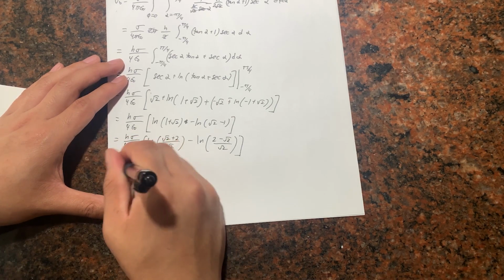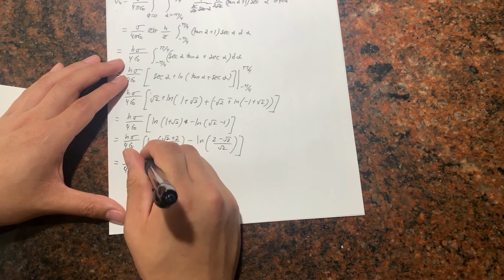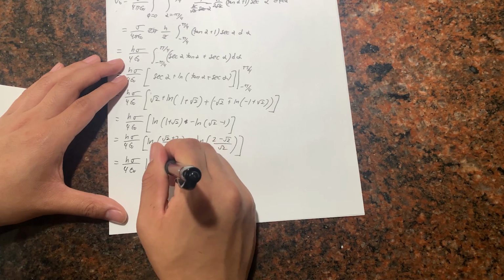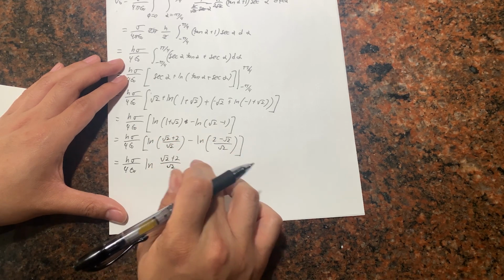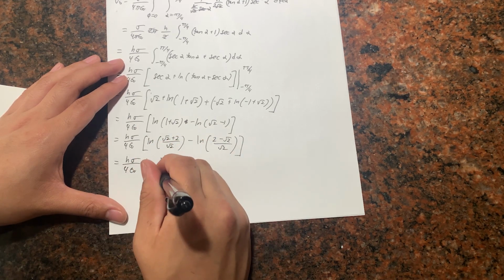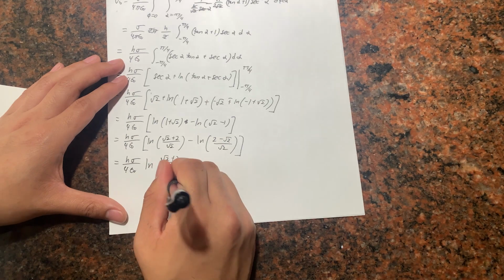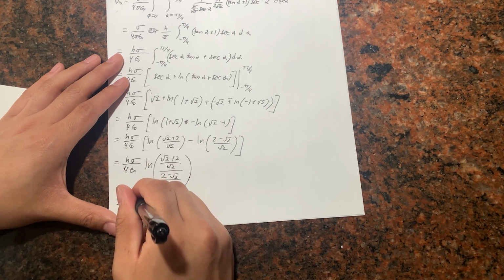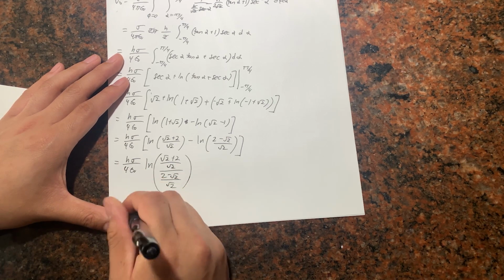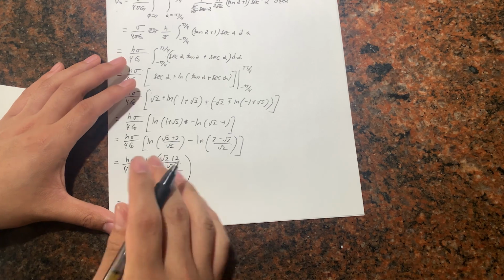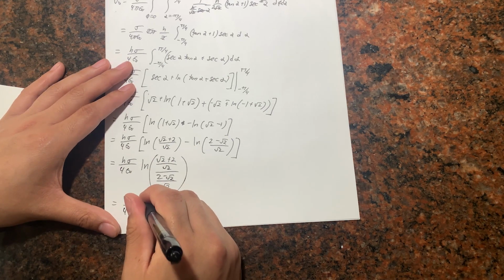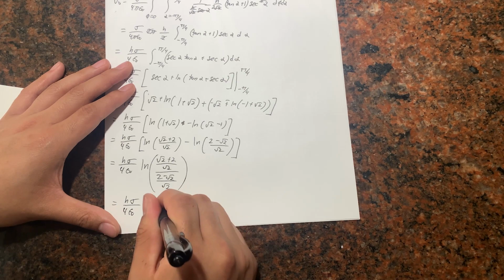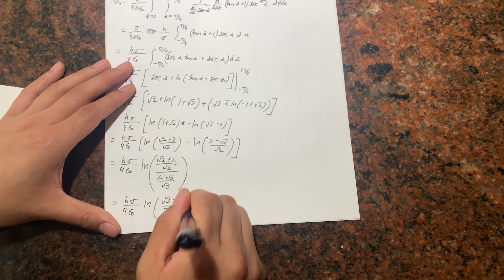So h sigma over 4 epsilon naught times the ln of root 2 plus 2 over root 2 divided by the inside of this, which is 2 minus root 2 over root 2, which will give us h times surface charge over 4 epsilon naught times the natural log of root 2 plus 2 over 2 minus root 2.